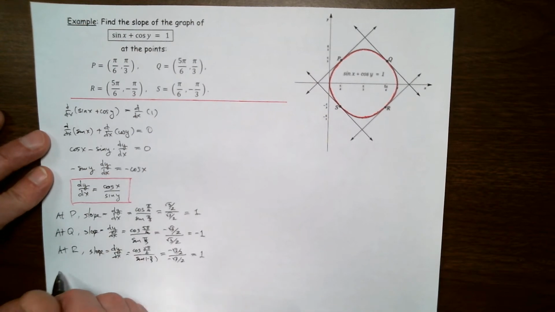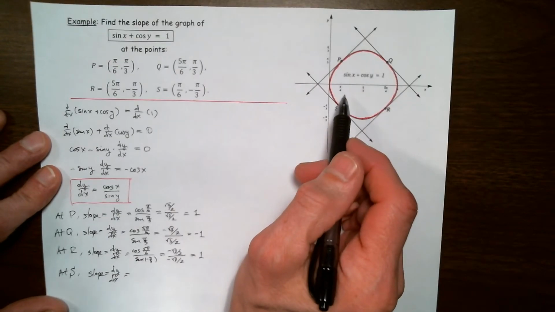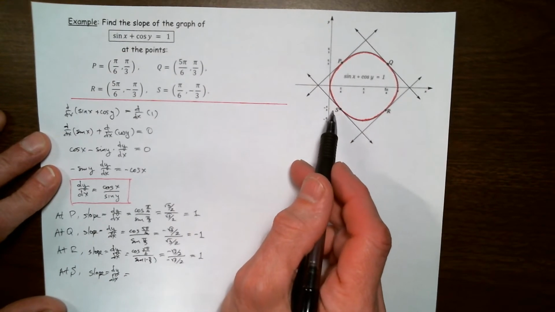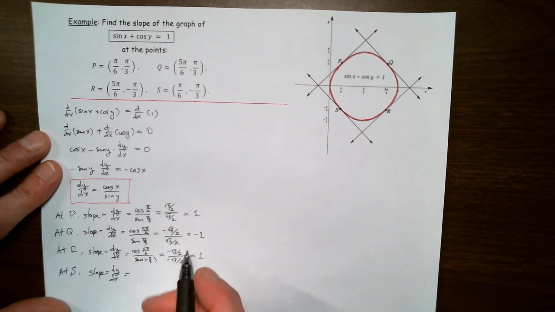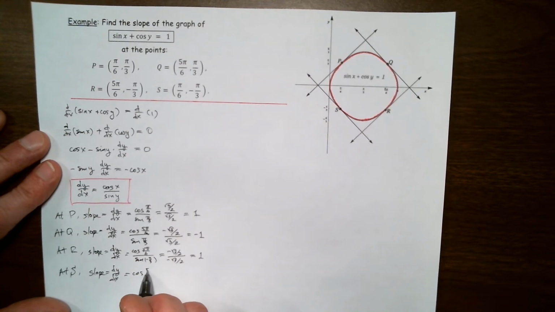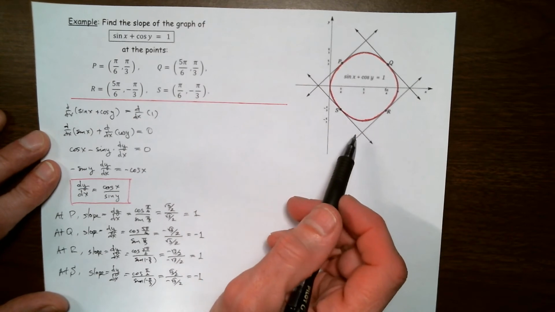And then finally, at the point S, the slope dy dx will be given by the cosine of x, the cosine of pi over 6, divided by the sine of y, the sine of minus pi over 3. So cosine of pi over 6 divided by sine of minus pi over 3 will be positive radical 3 over 2 divided by negative radical 3 over 2, or minus 1. So the slope at S is minus 1.